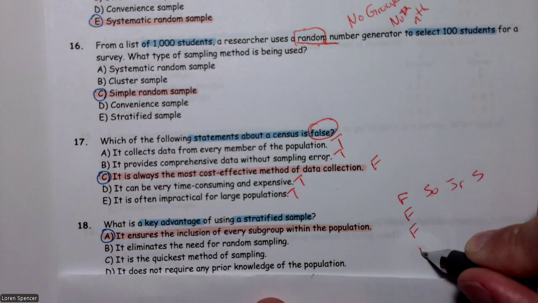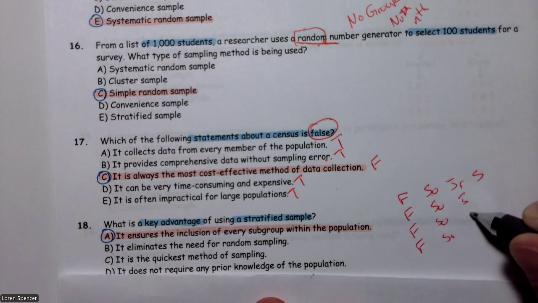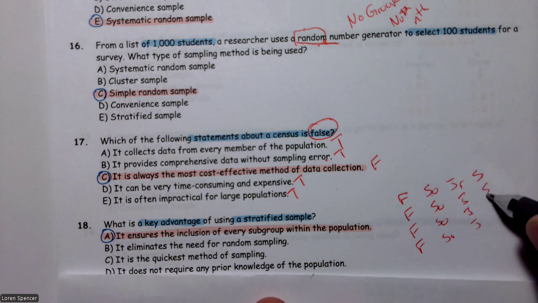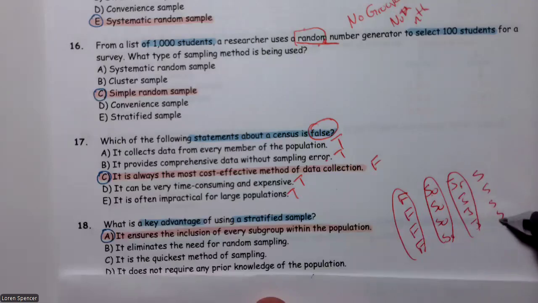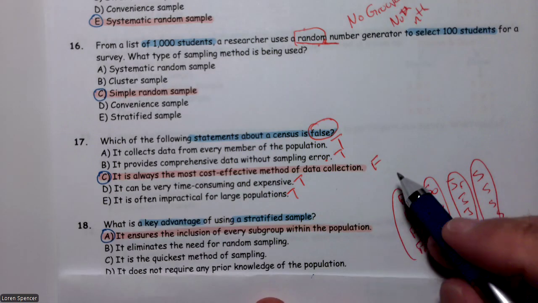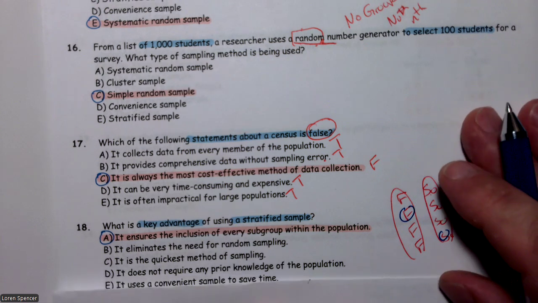We're broken into strata like this: freshman, freshman, freshman, sophomore, sophomore, sophomore, junior, junior, junior, senior, senior, senior. So these are my groups. And I'm going to go to each group and I'm going to randomly select within the group. So I'm guaranteed to have some of each. Right?